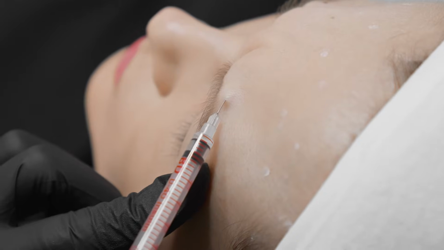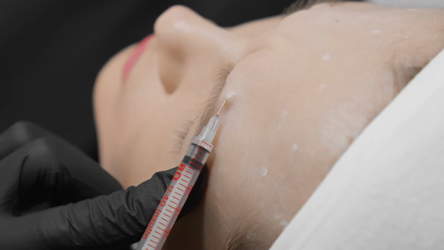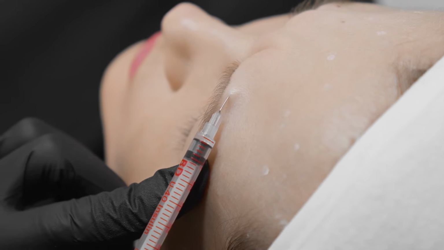So, what does this mean for you as an injector? A deep understanding of injection anatomy is crucial because it helps you avoid complications, ensures that your treatments are safe, and allows you to deliver the most effective results. For instance, in the glabella, we must inject Botox carefully in the corrugator supercilii muscle without affecting the eyelid area, which could cause unwanted side effects.